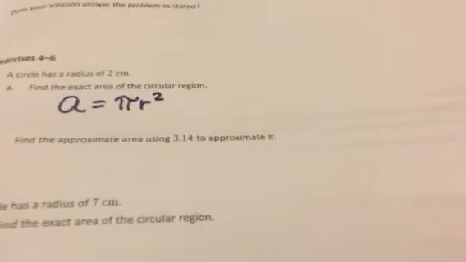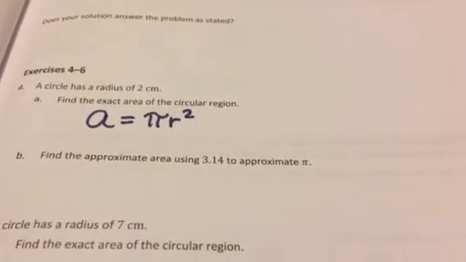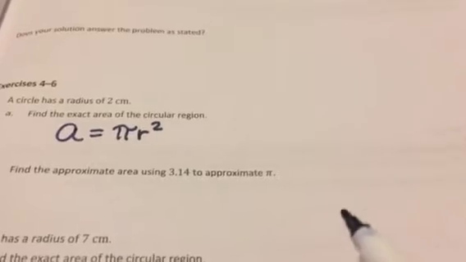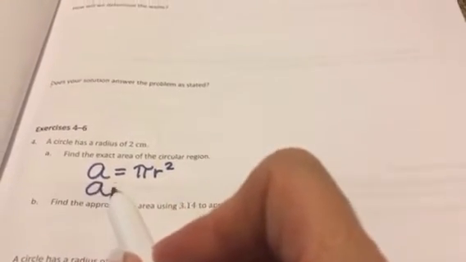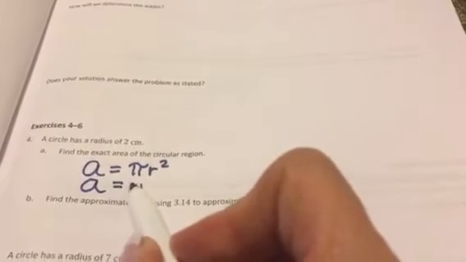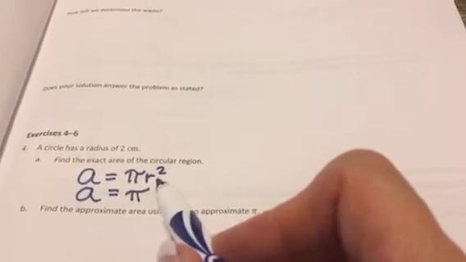Does it tell you what the radius is? Yes, the radius is a 2. It tells you. So you're going to fill in the information you know. So go to the next row. A equals pi. Instead of an R on the next row, instead of an R, you put a 2.